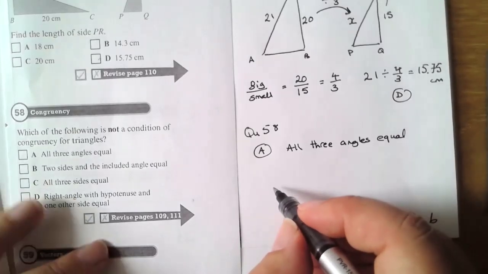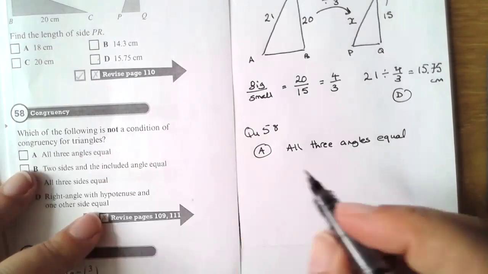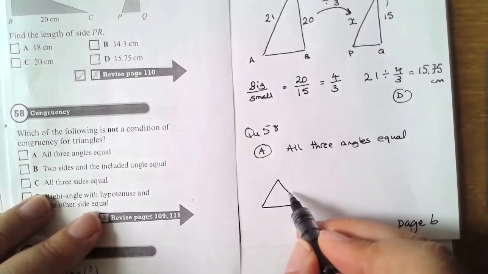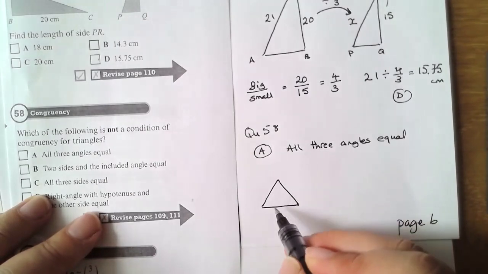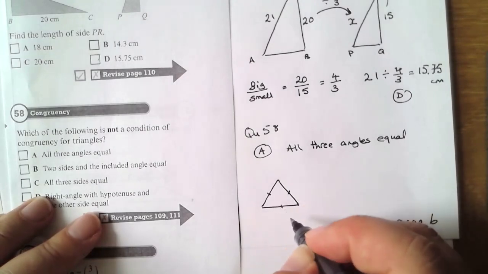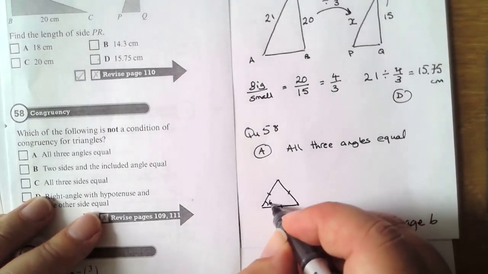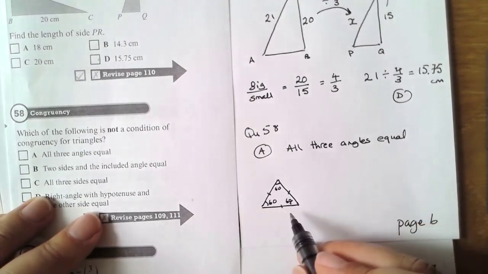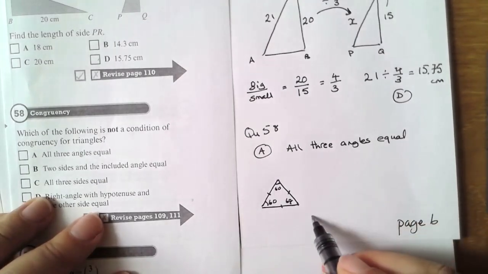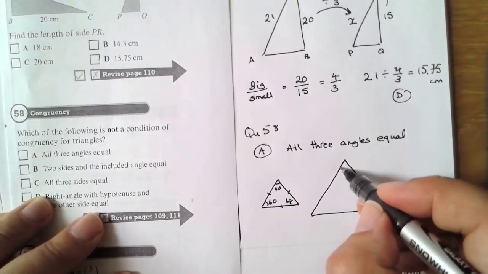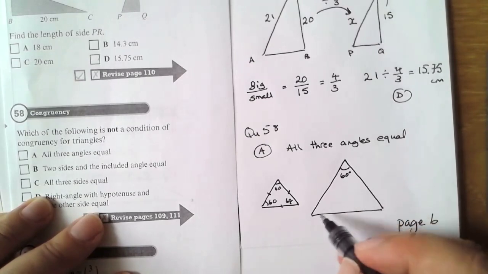If you think about it, congruency is when they are exactly the same size, same lengths, same angles. If we thought about an equilateral triangle, we could have an equilateral triangle that has the same length sides and the same angles. This is a small version, but we can also draw an equilateral triangle that has 60 degrees.